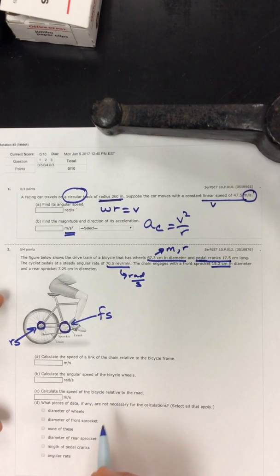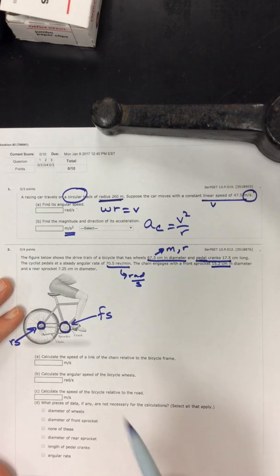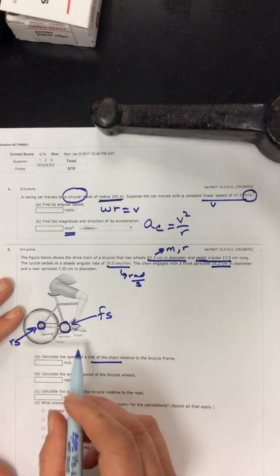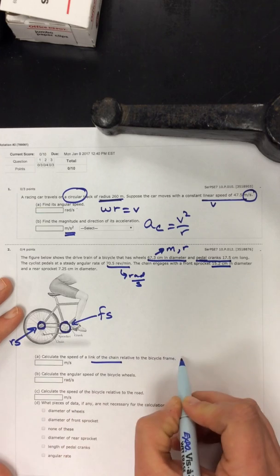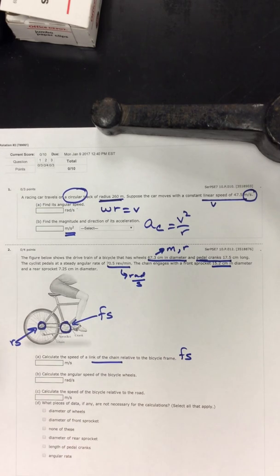Calculate the speed of the link of the chain relative to the bicycle frame. Okay, well then, let's take a look. The linear speed of the chain is going to be dependent upon the front sprocket. That's the first thing to keep in mind. That's going to set the speed of the chain because that's where the foot is and it's going to be pushing on it, right?